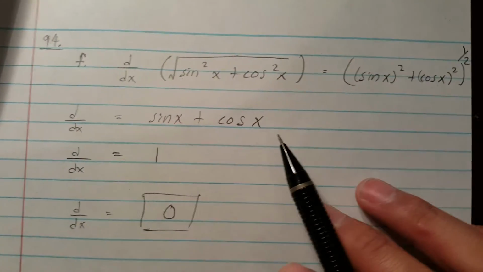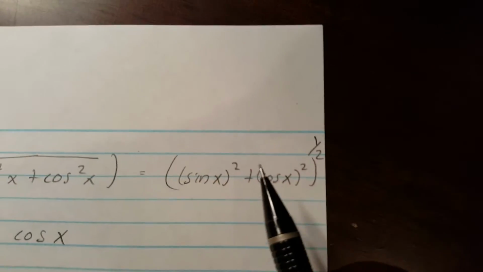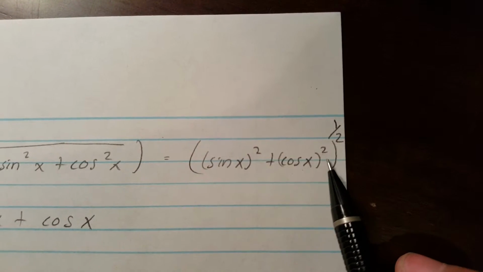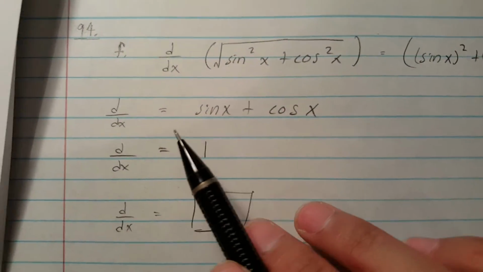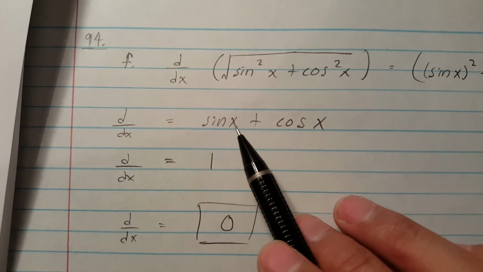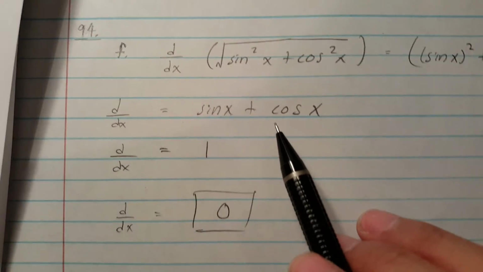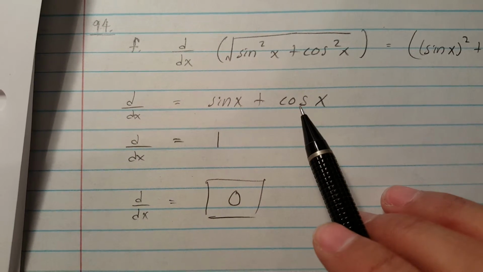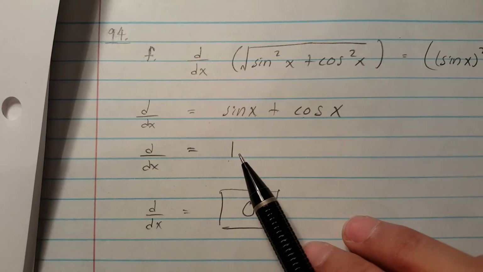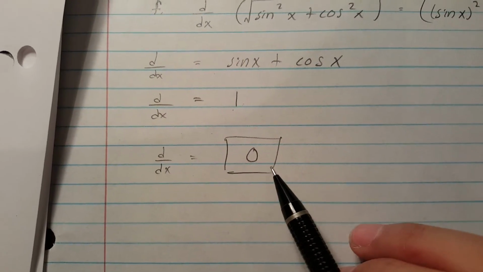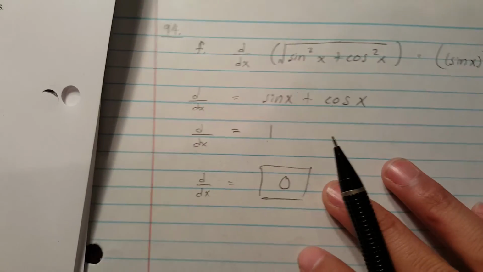All right, that's just how I like it. So let's think about this one real quick, actually. The power of 1/2 and squared, well, don't these guys just cancel out? That's right, they cancel out. So I get the derivative of sine x plus cosine x. Well, hold on now. Sine squared x plus cosine squared x is one of our trig identities, and that is equal to 1. And now what's the derivative of a constant? 0. There's your answer.